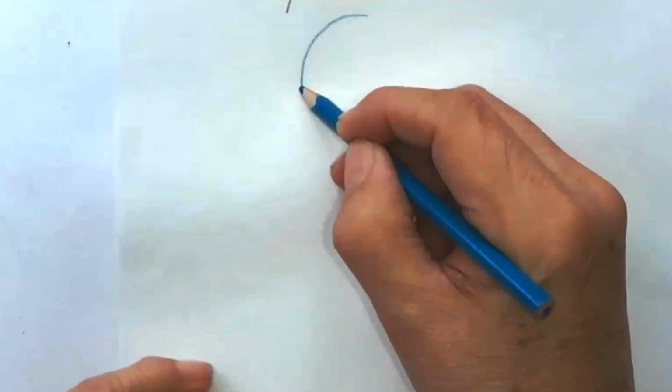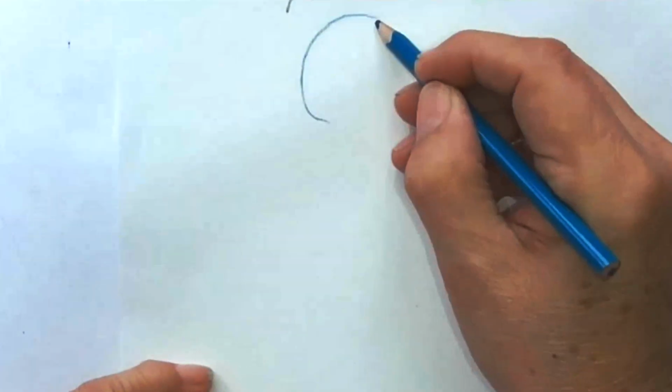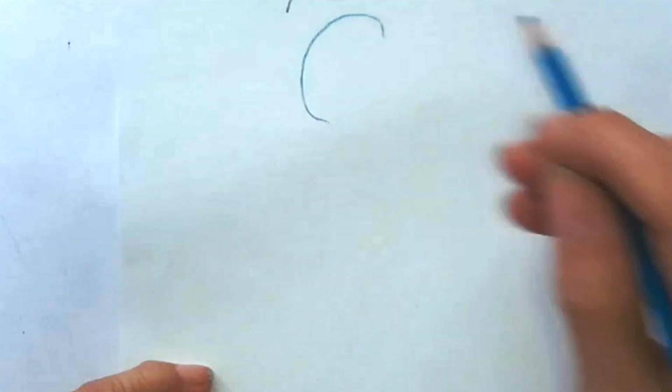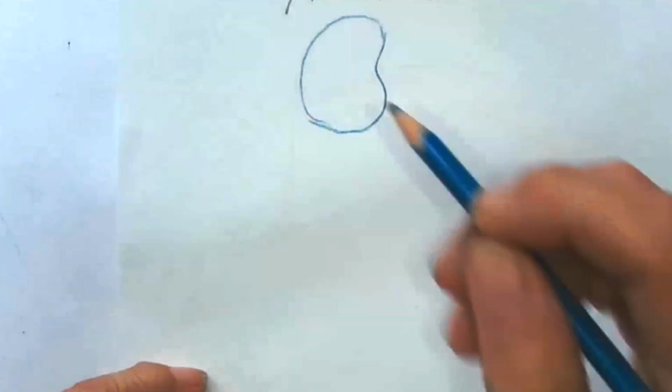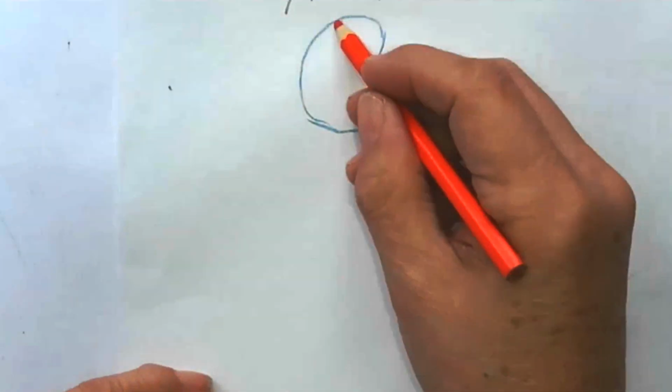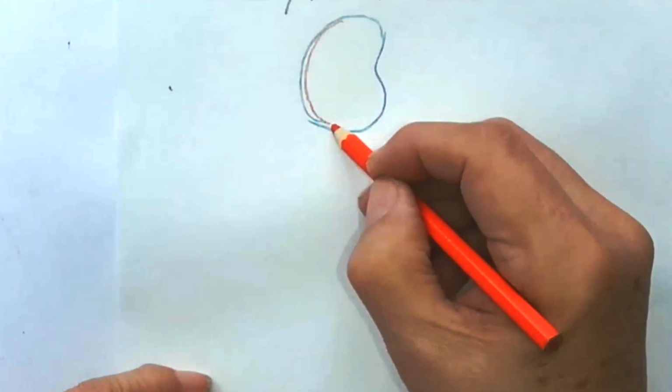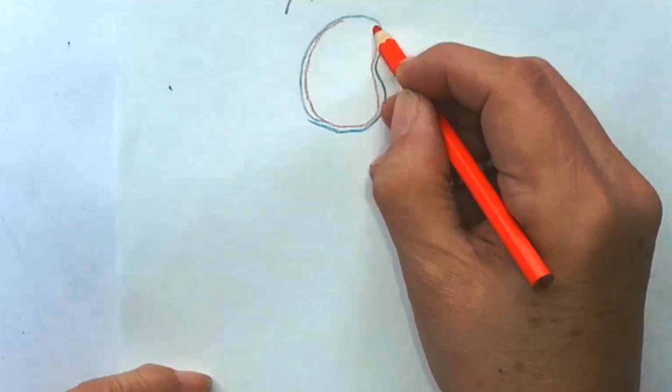Repeating the same colors, using blue for the parietal pleura and red for the visceral, they practically follow each other.